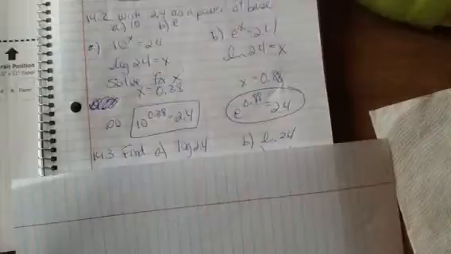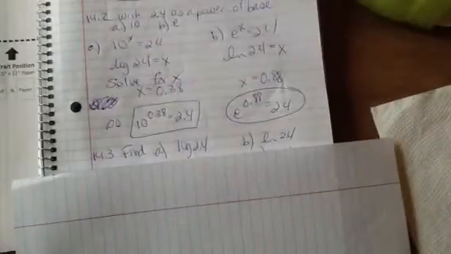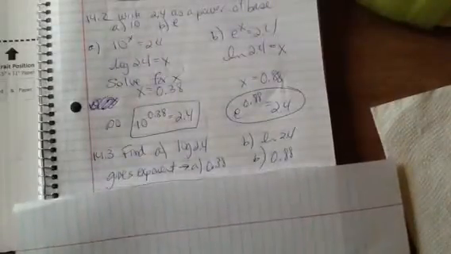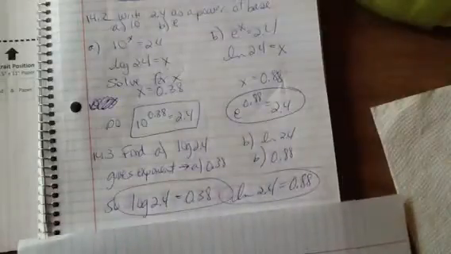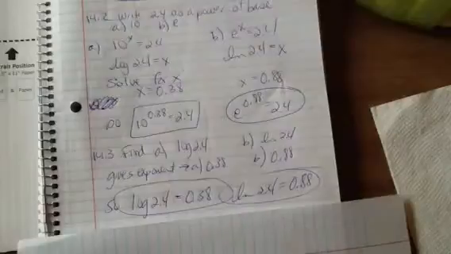Now they're wanting us to find what log of 2.4 is, which you just punch into your calculator, and that gives you the exponents. So now you could write log of 2.4 equals 0.38, or the natural log of 2.4 equals 0.88.